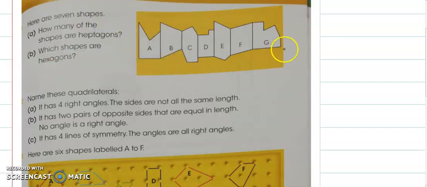Today, we are going to start this topic, 2D shapes. This is the second lesson for 2D shapes. In our previous lesson, we identified some shapes. We learned about polygons and different types of polygons, including regular polygons like squares. We learned about the pentagon, hexagon, heptagon, and octagon. Also, we learned about parallel lines.